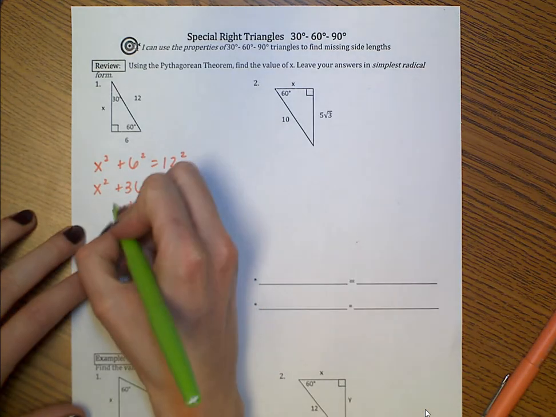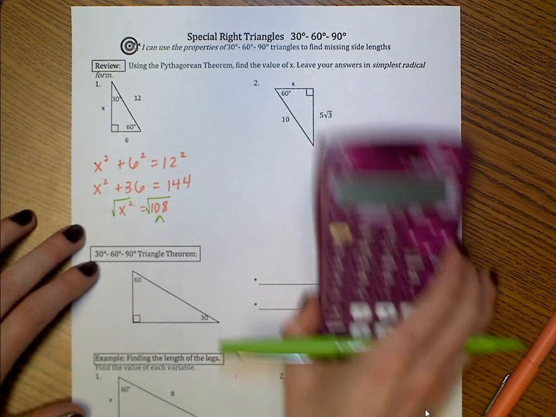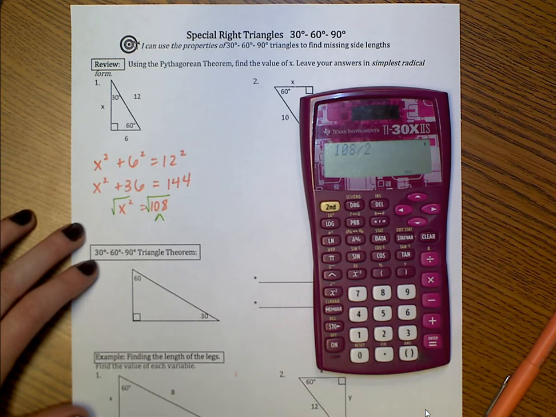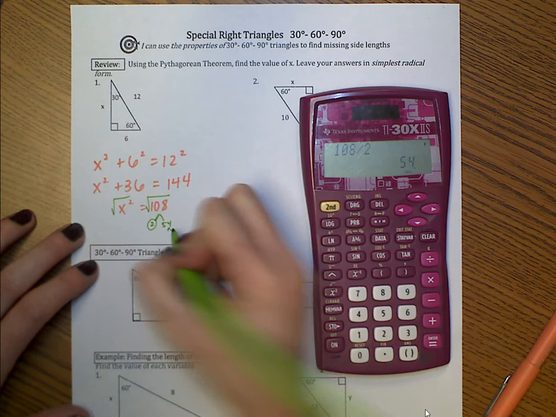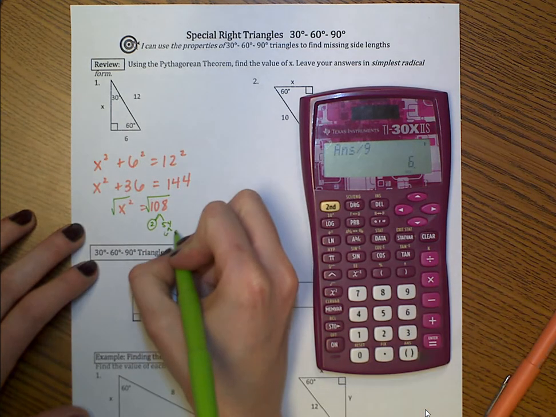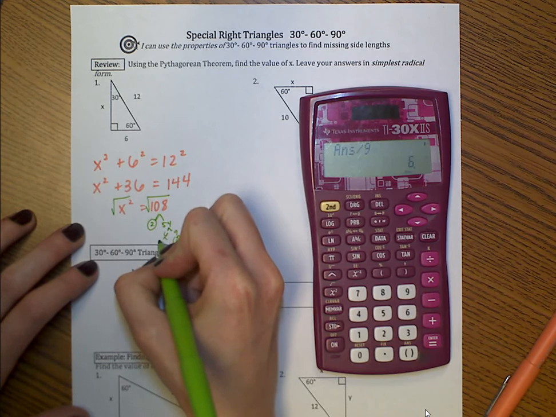So when I square root, I want to do factor trees. And let's see, if you're stuck on what goes into 108, well, you know it's divisible by 2, so you could start there. Let's see, I know that 9 goes into 54. So that's 3 and 3, and 3 and 2.